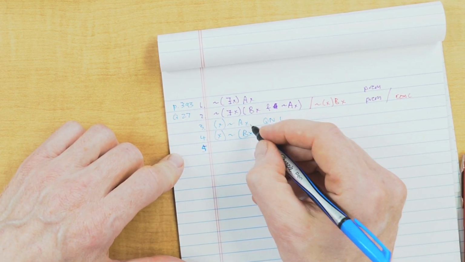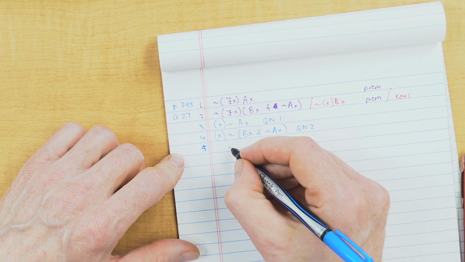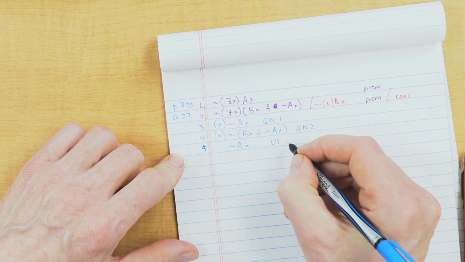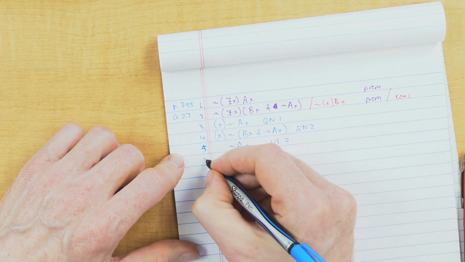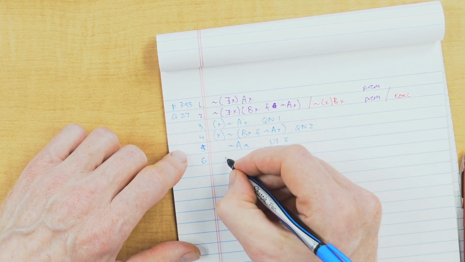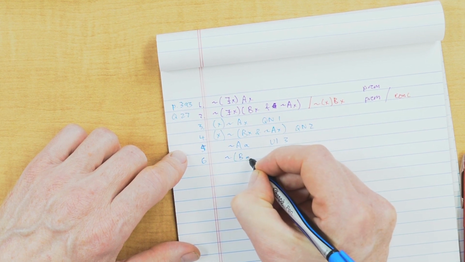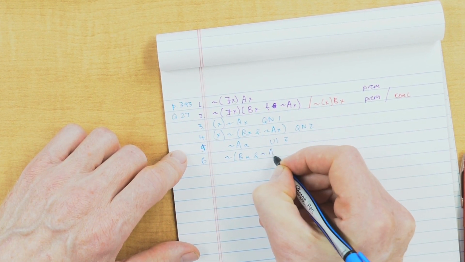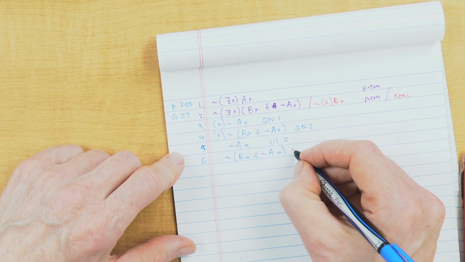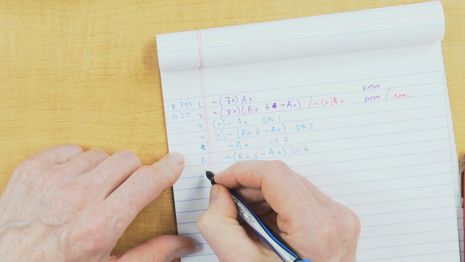So I'm just going to use regular old little a. So I'm going to universally instantiate line 3. And of course, because I'm universally instantiating, I can match the name, BA and not AA, by universal instantiation 4.